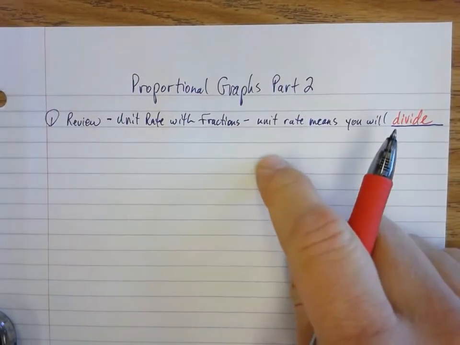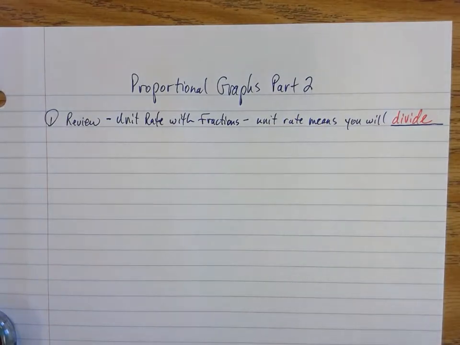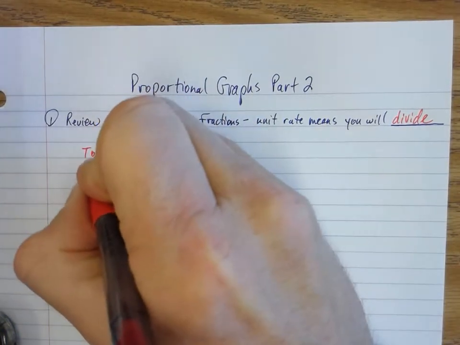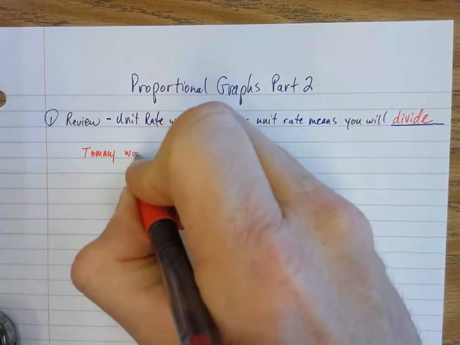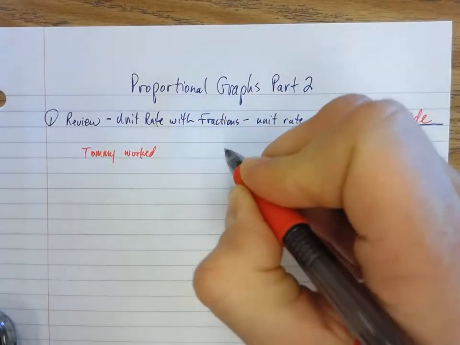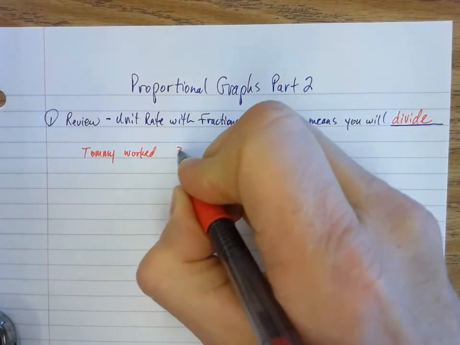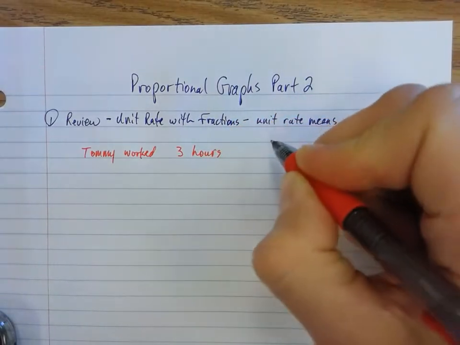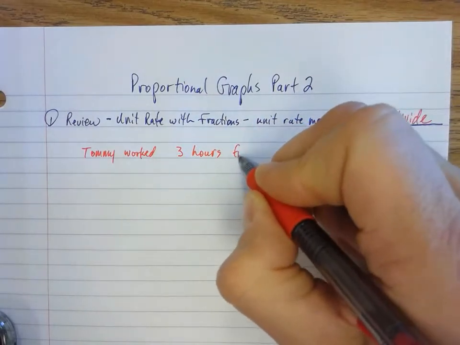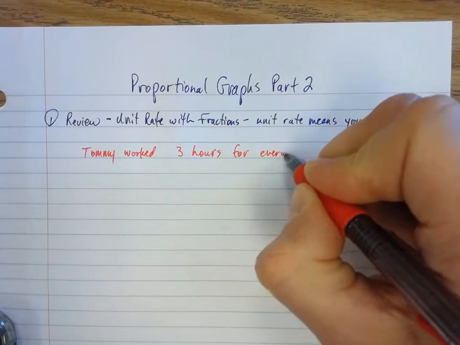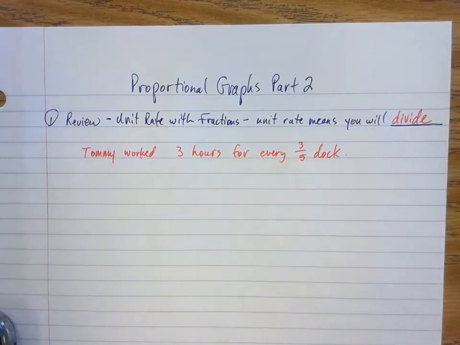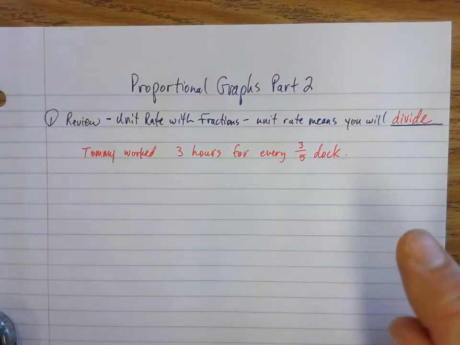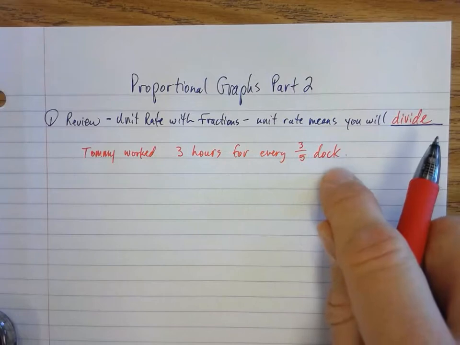So make sure you've got your notebook out and you're taking good notes. And here we go. Let's say Tommy, who used to work on the docks, worked 3 hours for every 3/5 dock. So, how will we do that kind of problem? That's hours per dock.